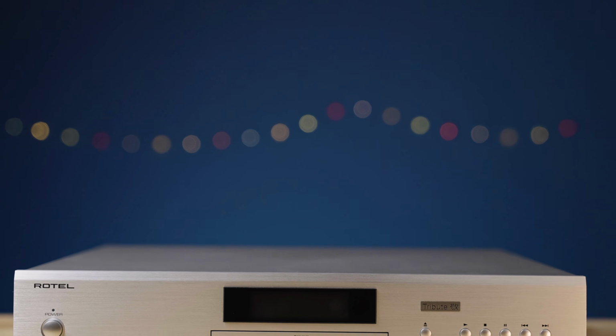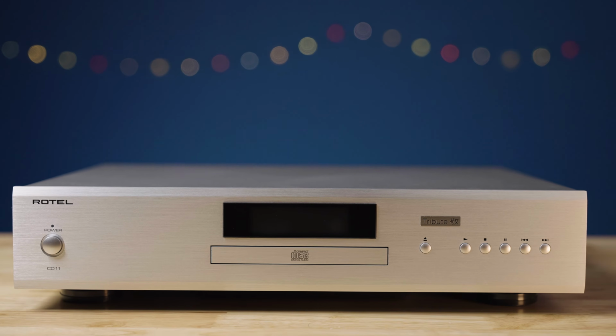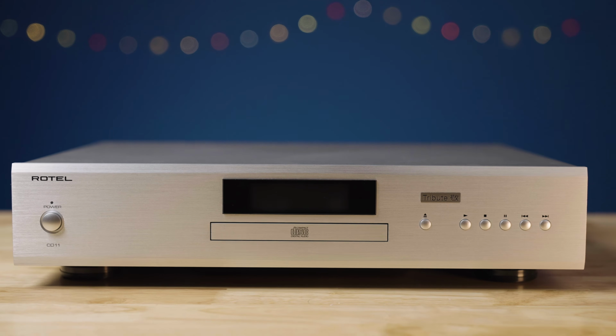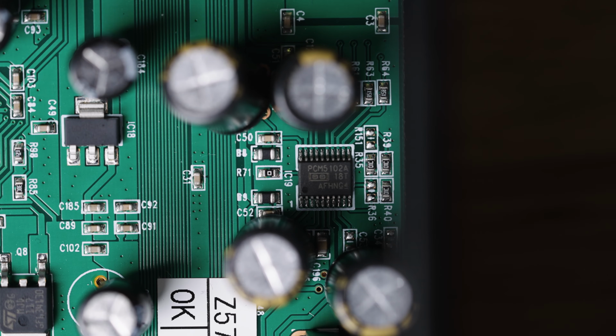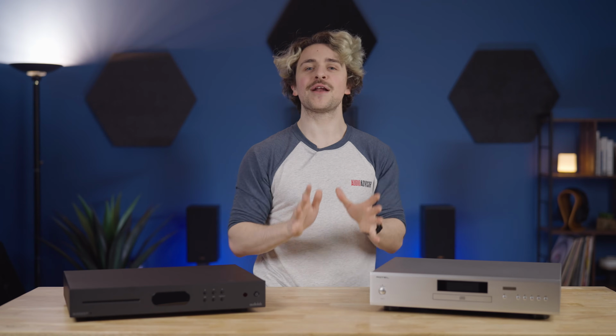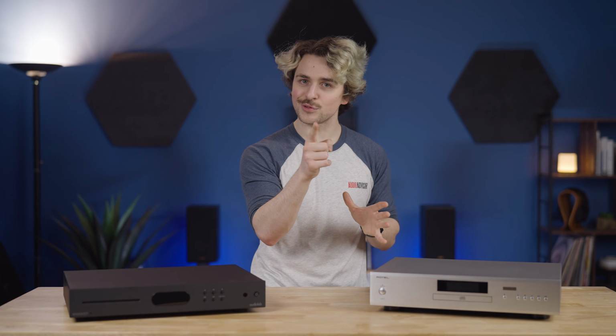A player, on the other hand, like this CD11, is the combination of a CD transport with an internal DAC, so you can plug a player directly into the rest of your system and it'll be able to play the audio. Now you may be saying, but Josh, you handsome devil, if a player is a transport and a DAC, wouldn't a transport on its own just be worse? To which I say no. There's no better or worse in audio.